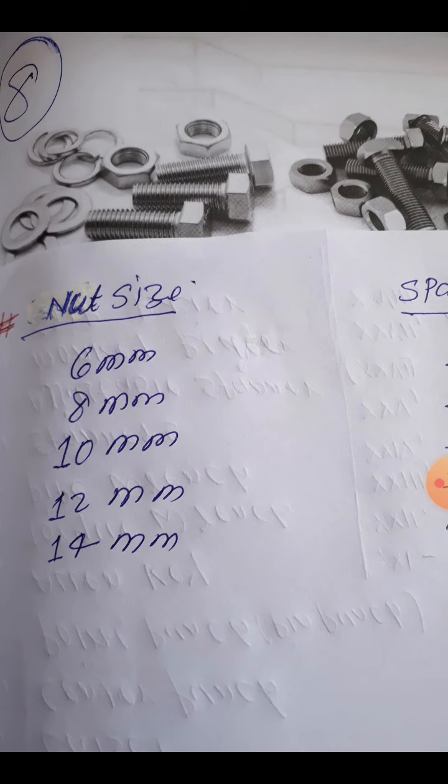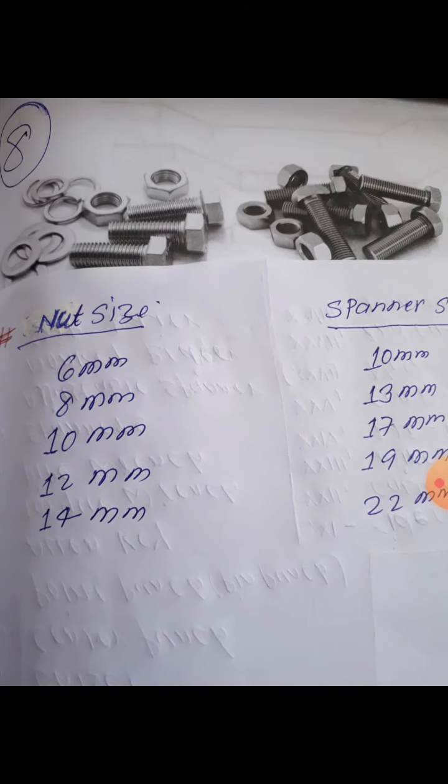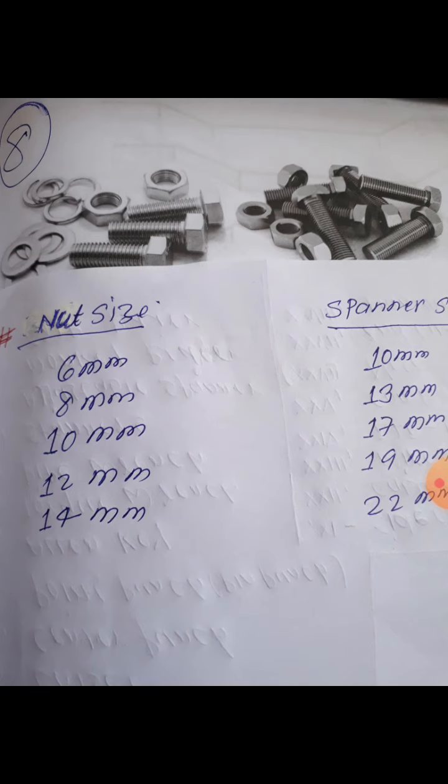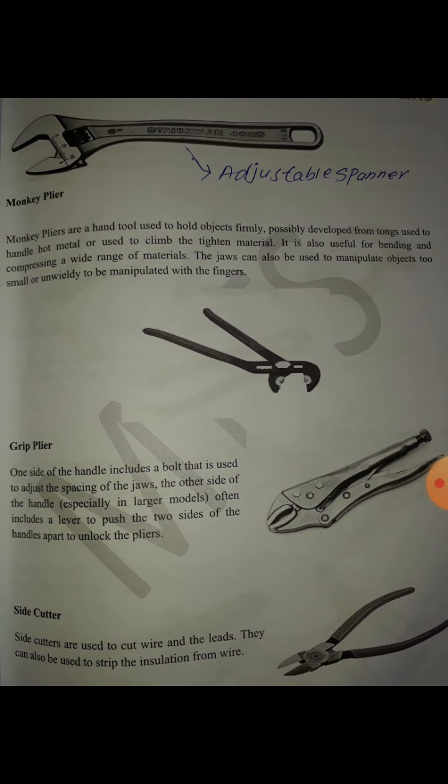So we need different types of spanners: a bigger spanner size is needed for a smaller nut size. If it is a 6 mm nut you use a 10 mm spanner, 8 mm nut needs a 13 mm spanner, 10 mm nut needs a 17 mm spanner, 12 mm nut needs a 19 mm spanner, and 14 mm nut needs a 22 mm spanner. Okay, you can use it like that.